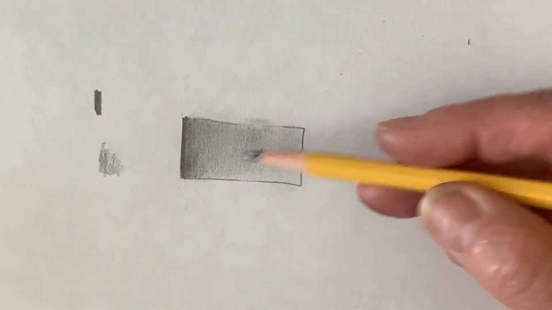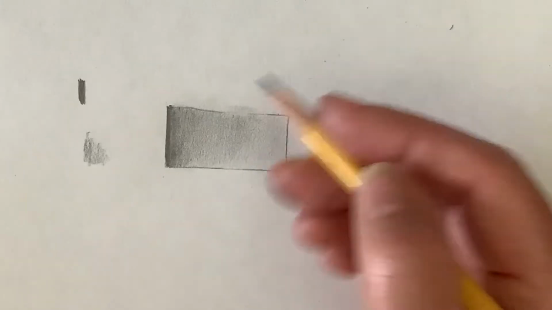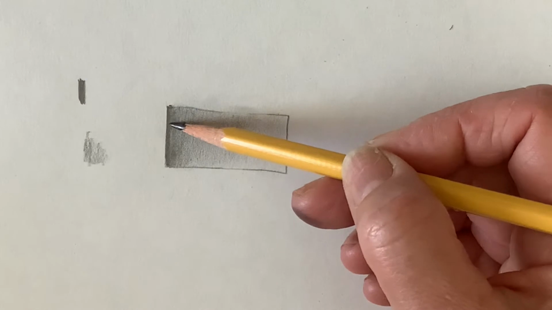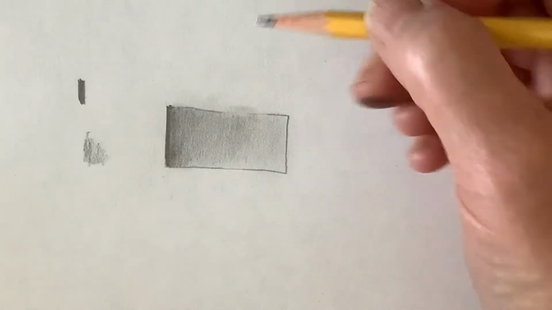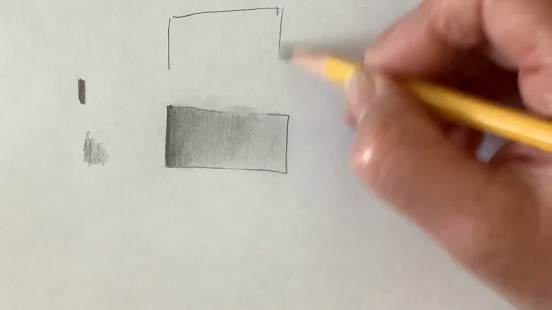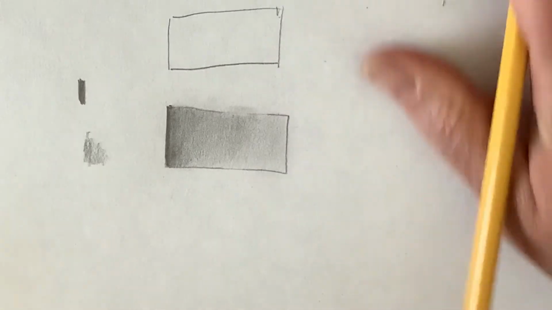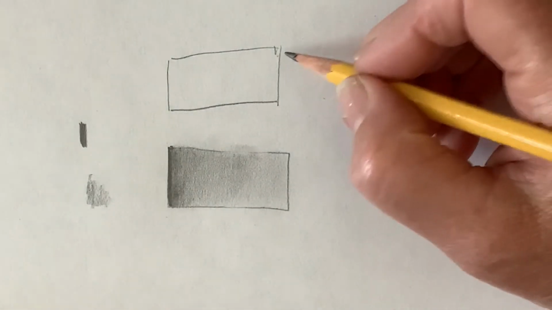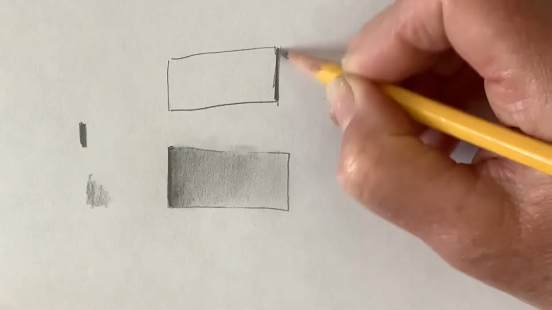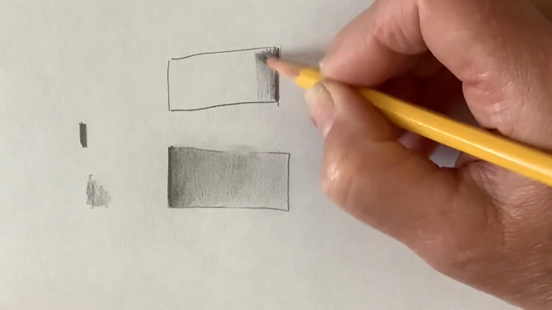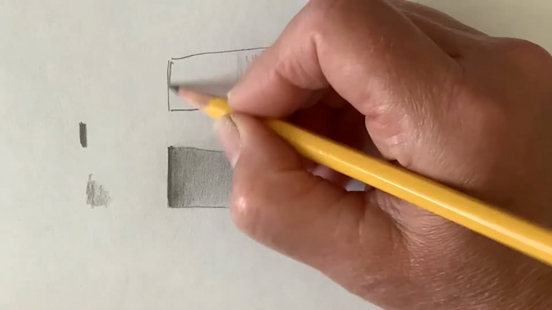All right. So you're going to practice this a couple of times, creating different shapes, doing different values. A couple of things you can do is you can go from dark to light. Another thing you can do is dark to light to dark. So it would be the same kind of process, but the transitions would be faster.